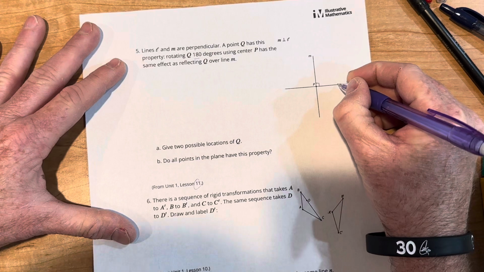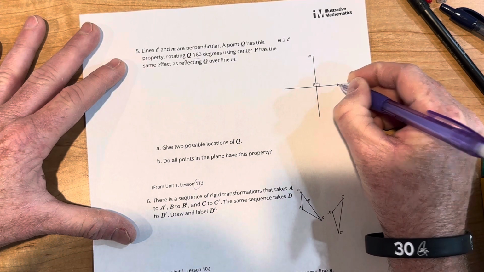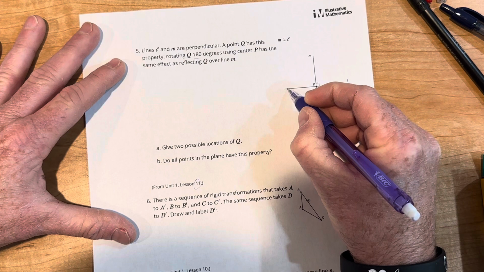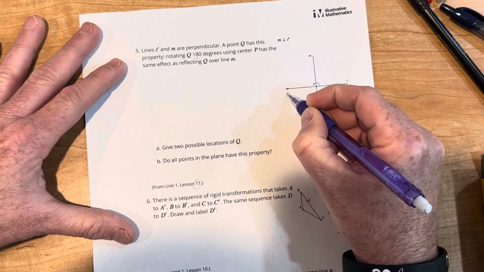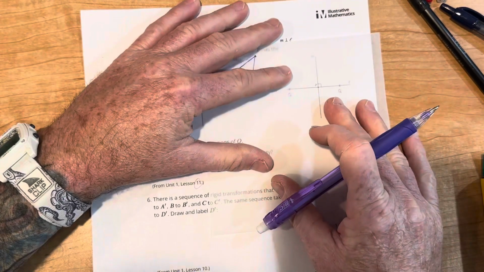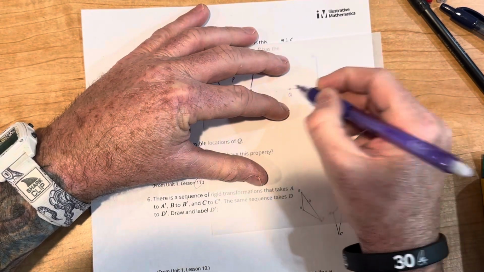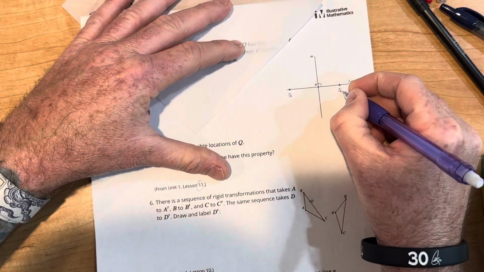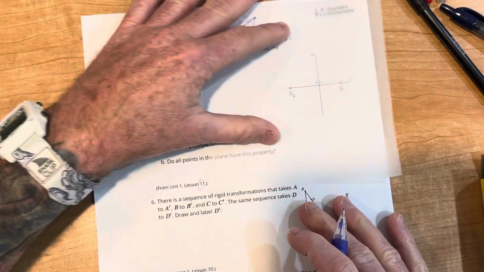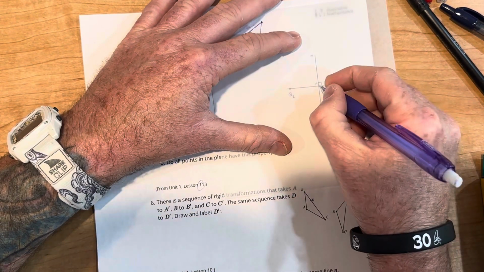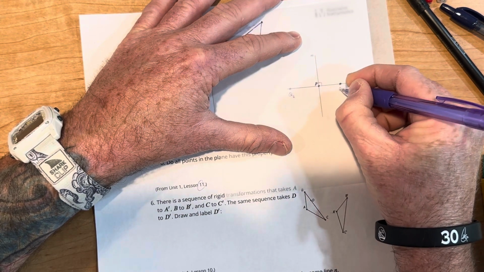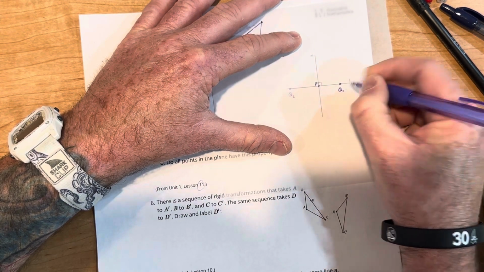All right. That could be one. And this could be one. And I'll show you why. I'll show you the patty paper move. We'll just call this Q1 and Q2. So here's P. Here's Q, our first one.